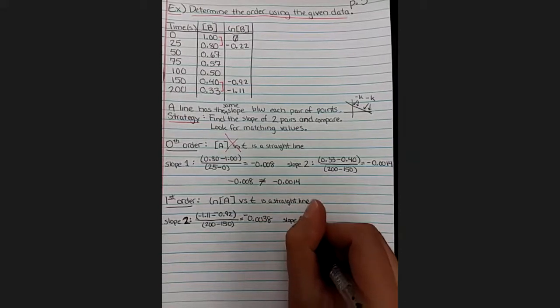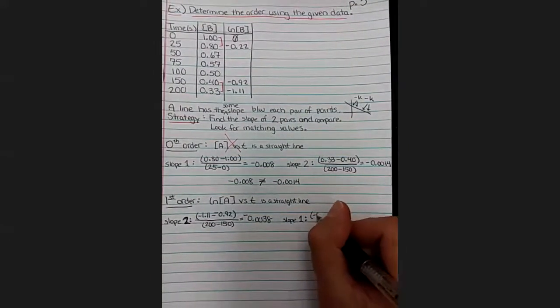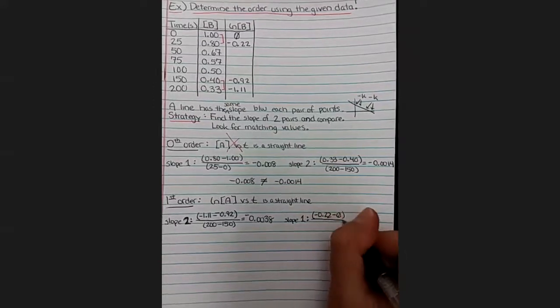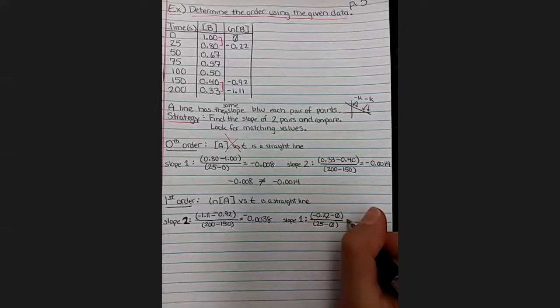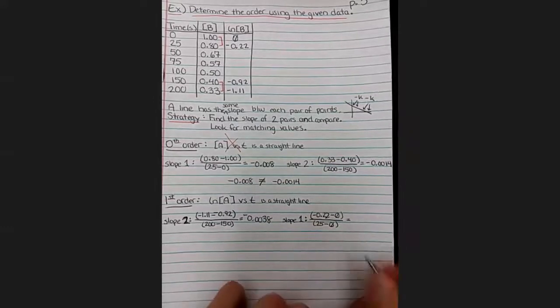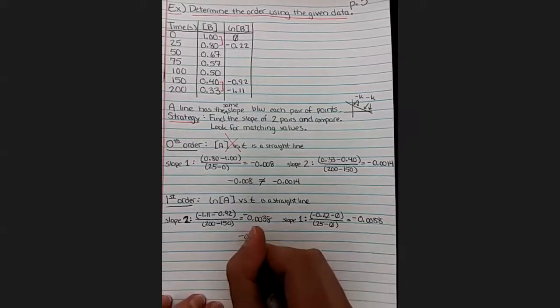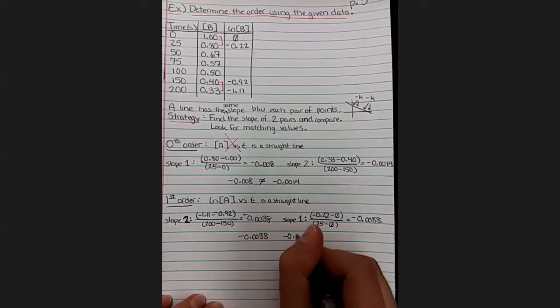Guess we're going to do slope 1 now, since we accidentally did slope 2 first. We'll use these points. Negative 0.22 minus 0 over 25 minus 0. And that should give us negative 0.0088. So there's our 2 numbers that we got.